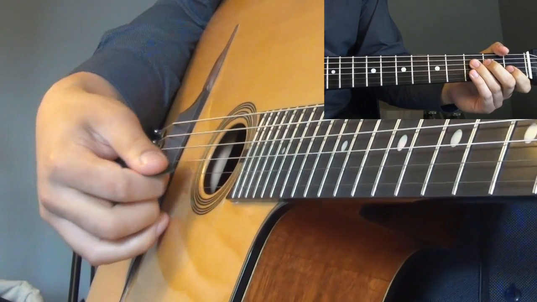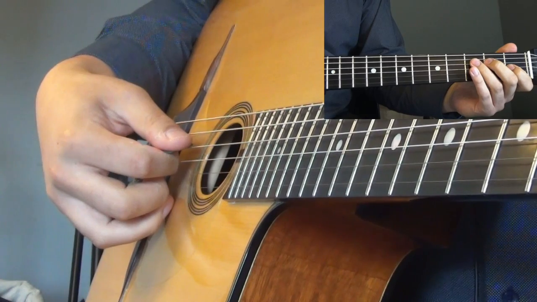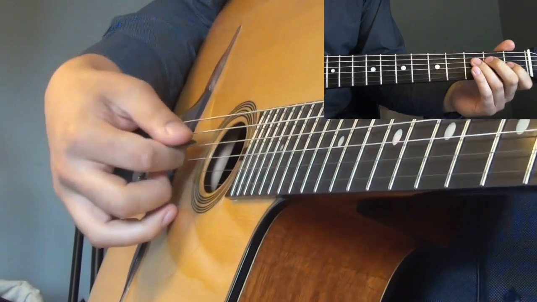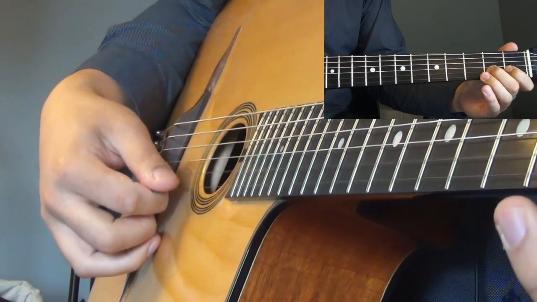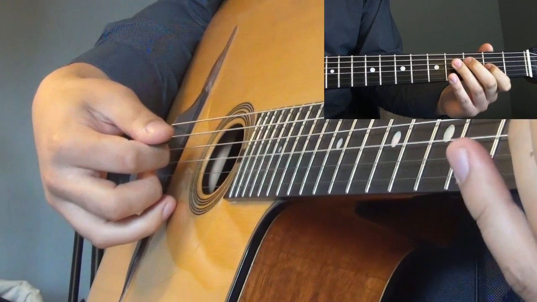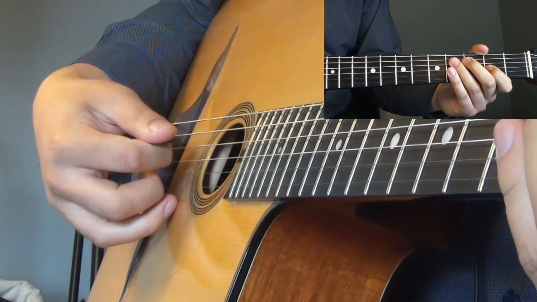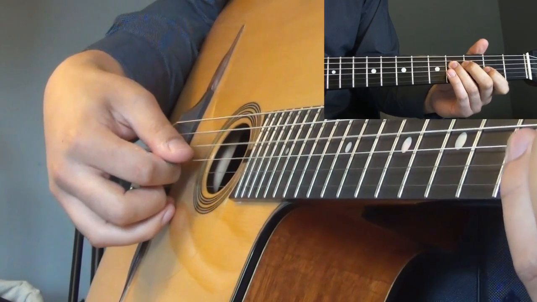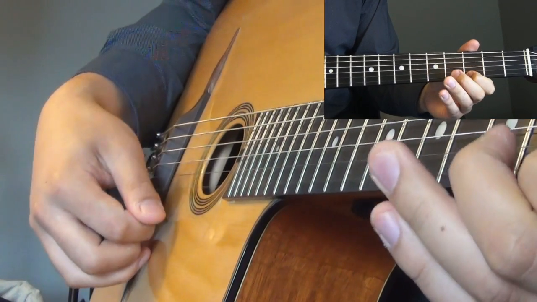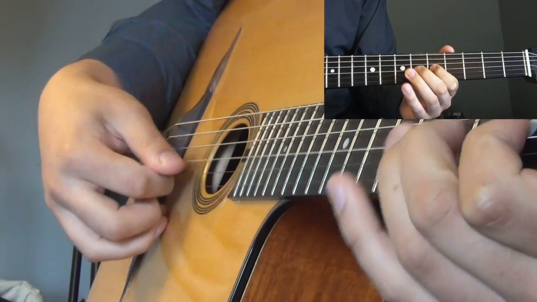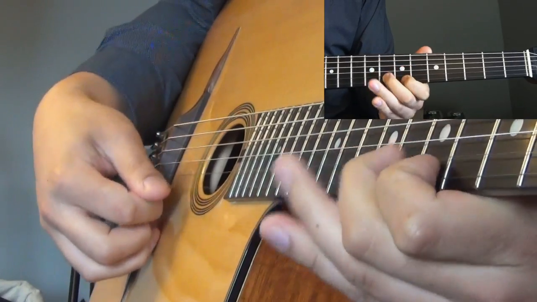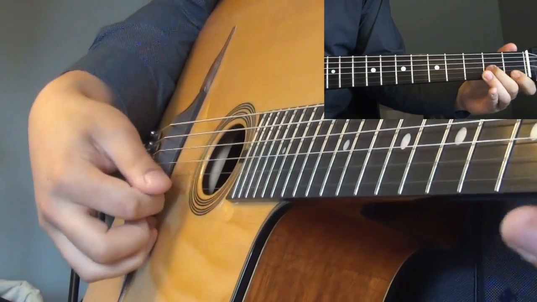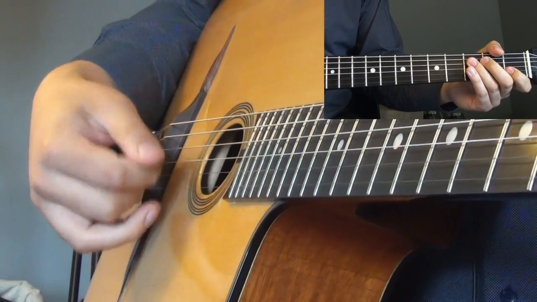The second variation would be to play after the upward pattern, to play the next pattern starting with an upstroke. So like this. So instead of doing a half rest stroke, we do a full rest stroke, and then we start up on the next one. It's good to be able to do both.